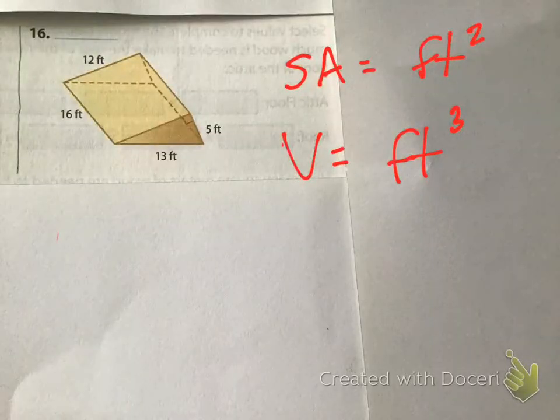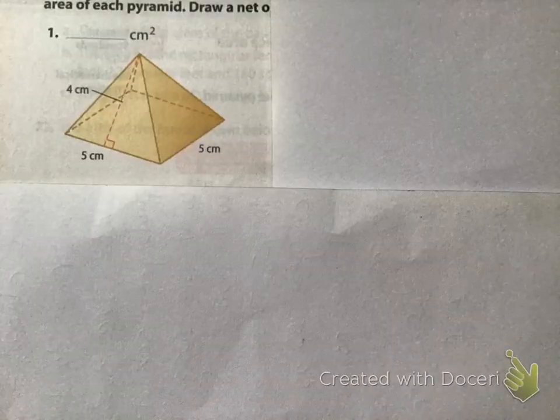Yet again, on the math test, you cannot put the units. So you can't put feet squared, you cannot put feet cubed. It doesn't work. So just put the numbers. So we've gone over rectangular prisms finding volume and surface area, triangular prisms finding volume and surface area.